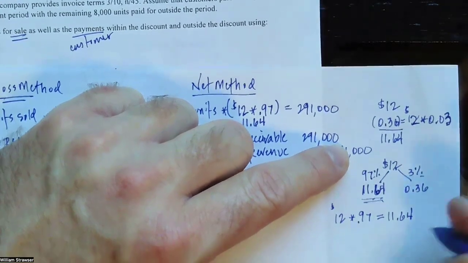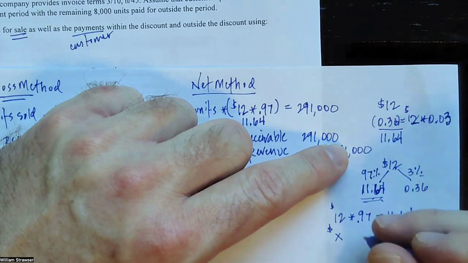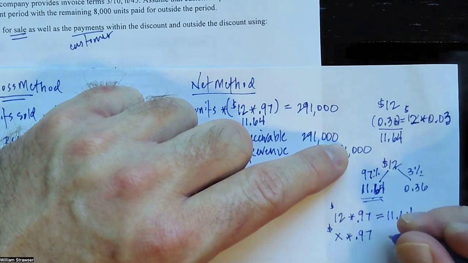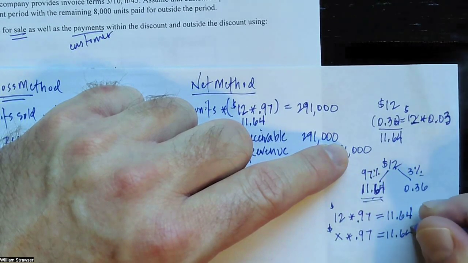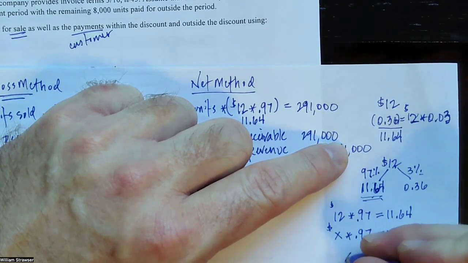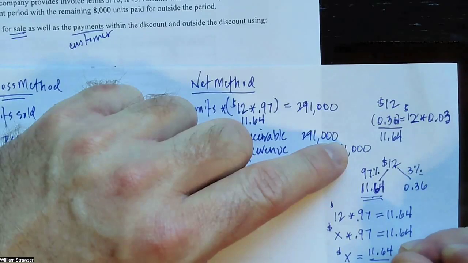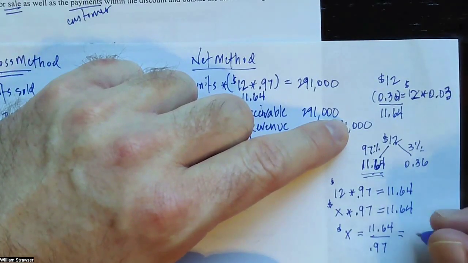So if I'm looking for what the full price is, and that's my unknown, and I have a discount that has already been applied and lands me at 11.64, then the way to solve for X is to divide my after discount amount by the after discount percentage that it represents. And that will give me $12.